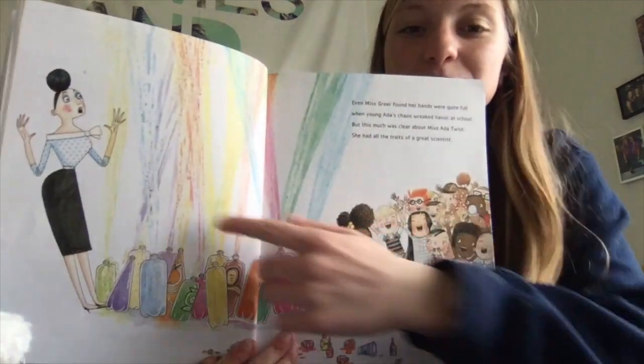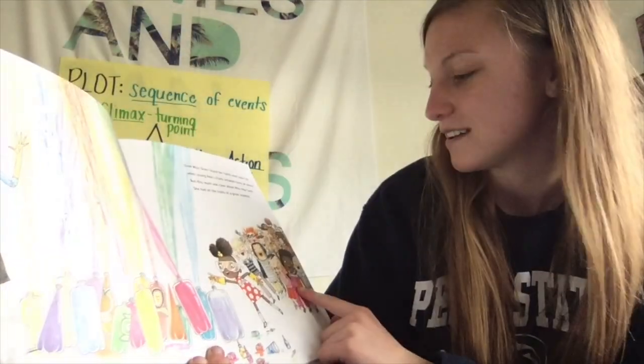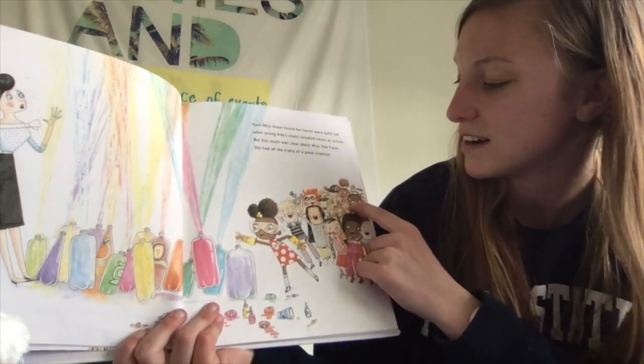There's Miss Greer that we remember, and there's Rosie Revere.